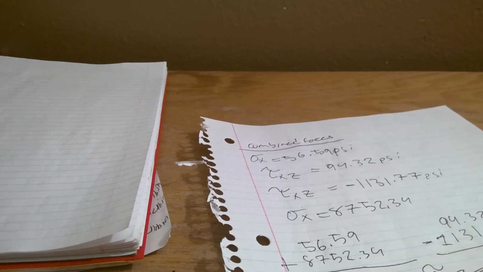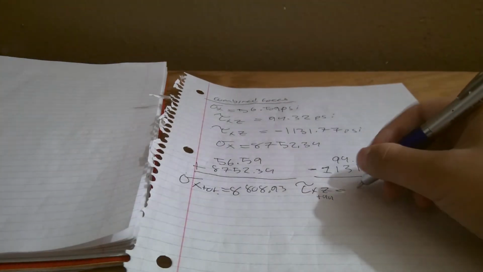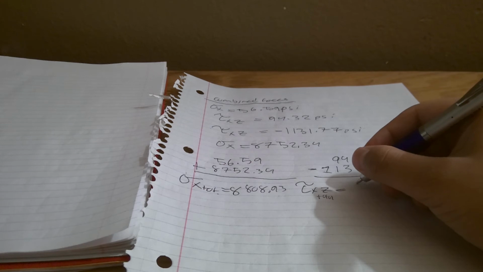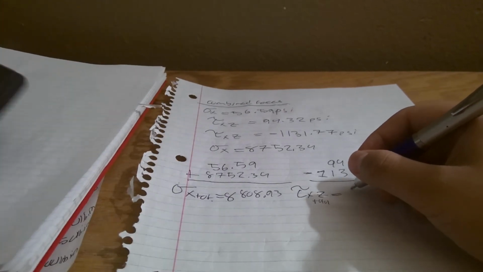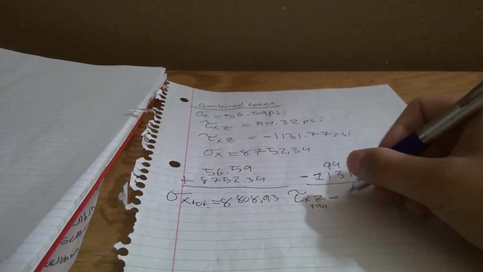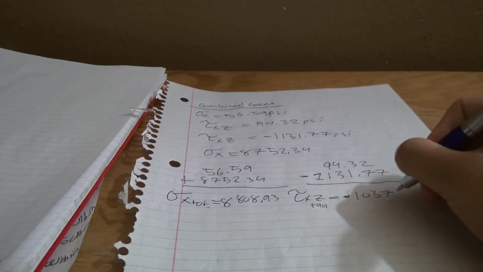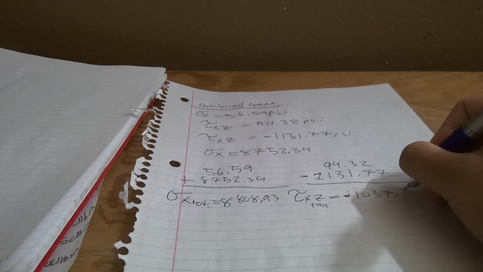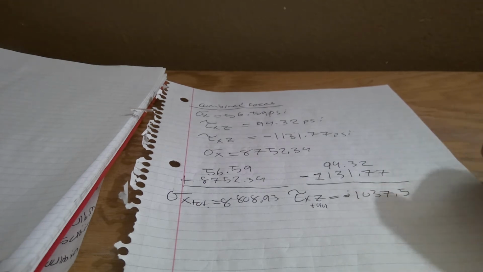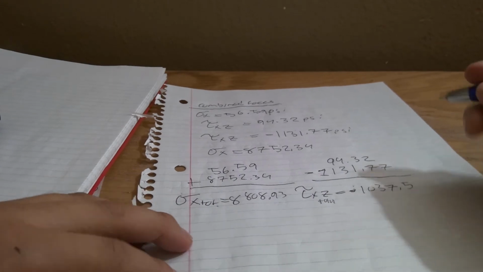For tau xz total, it will give us a value of negative 1037.5.